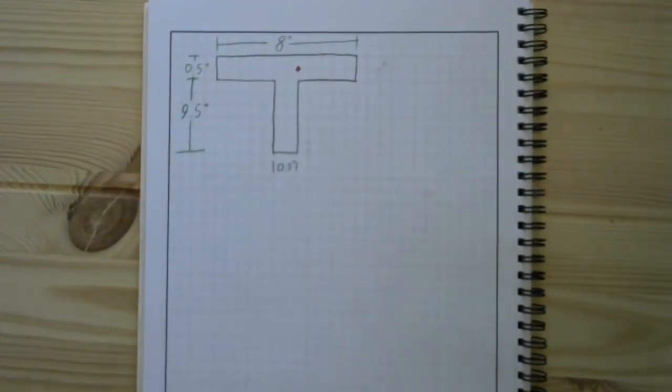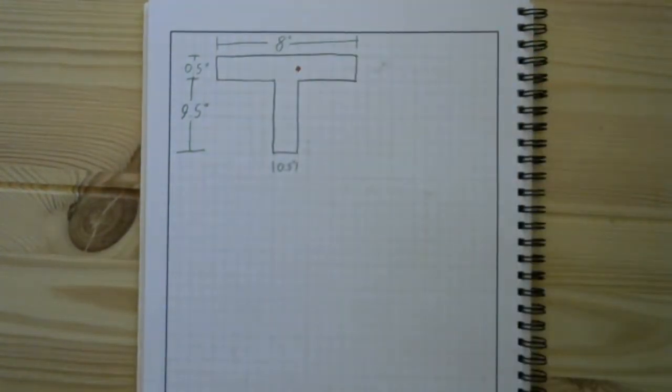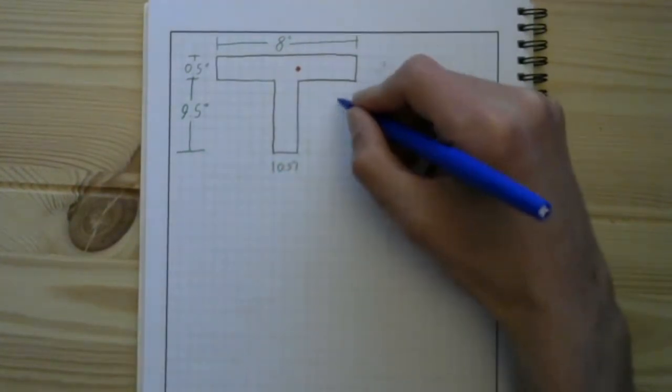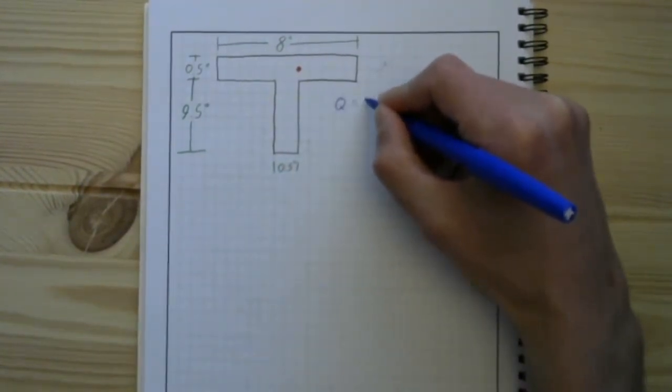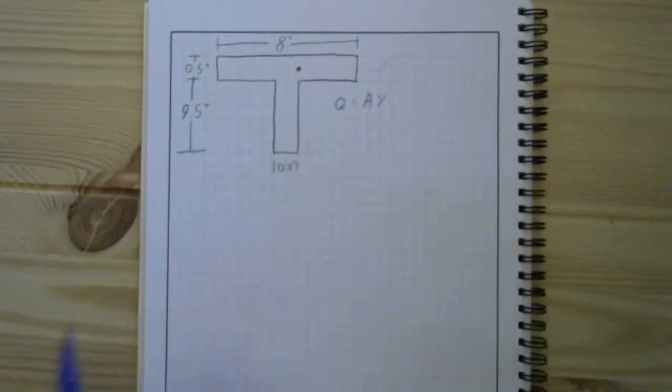Next, we have this cross-section right here, and it is subject to a shear. We want to know about the stress at this point. So, first we need to determine Q, the first moment of area that deals with this.